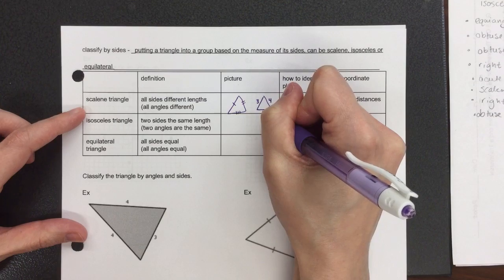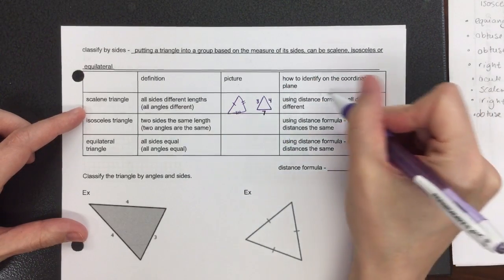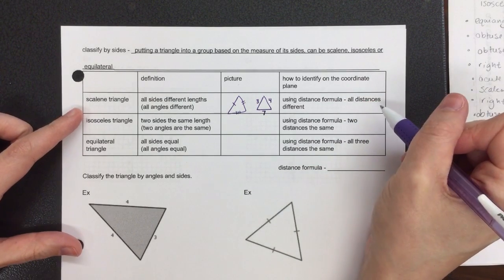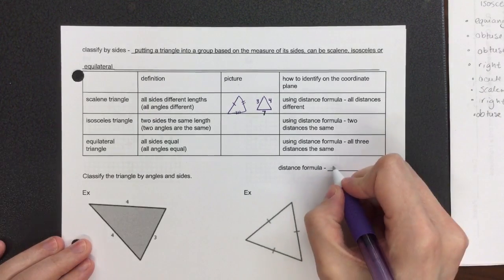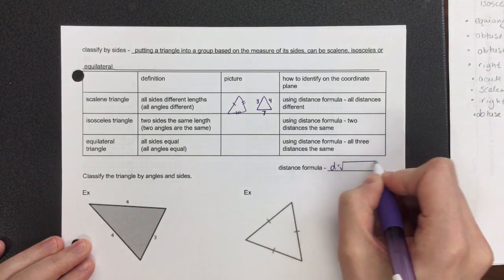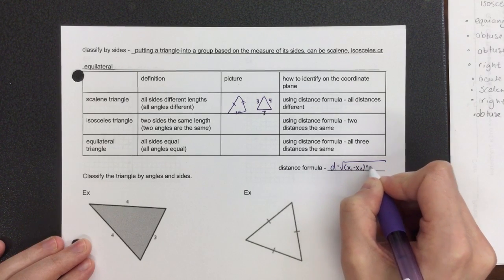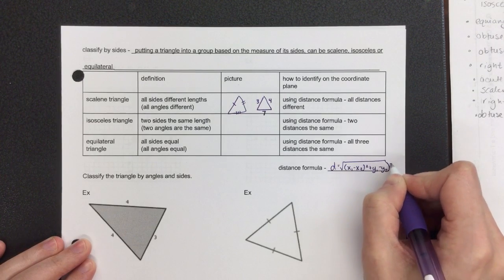And then to find a scalene triangle in a coordinate plane, you're going to use the distance formula, and all the distances are going to be different. And if you remember, the distance formula is equal to the square root of (x1 minus x2) squared plus (y1 minus y2) squared.